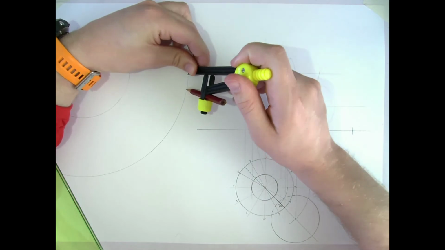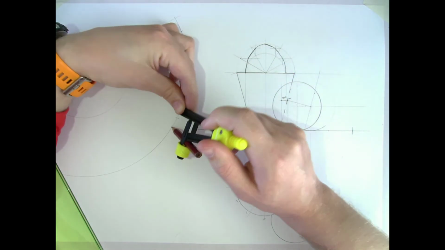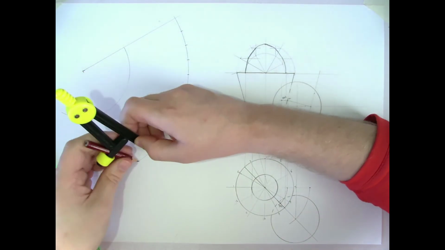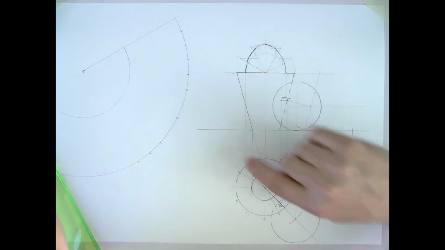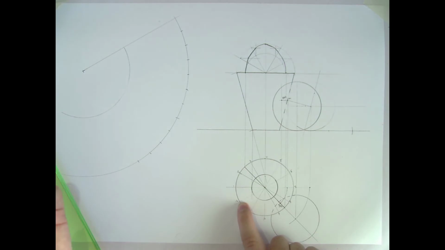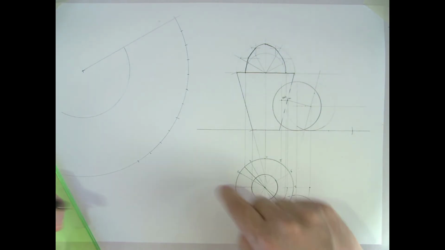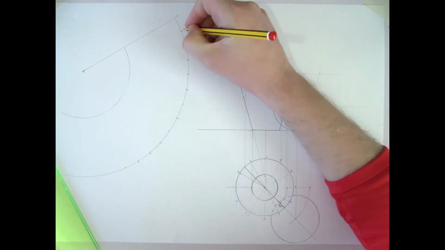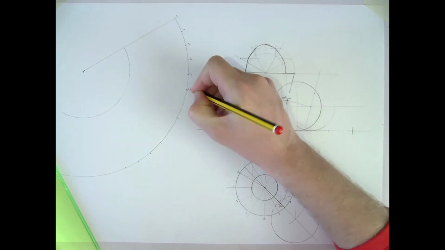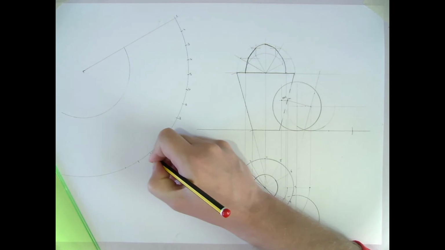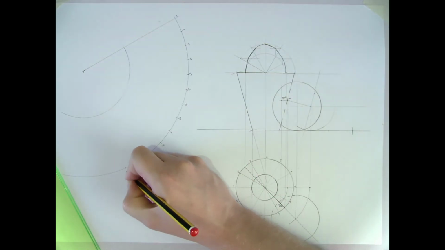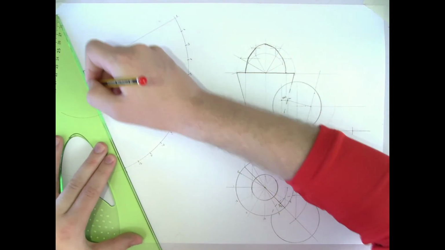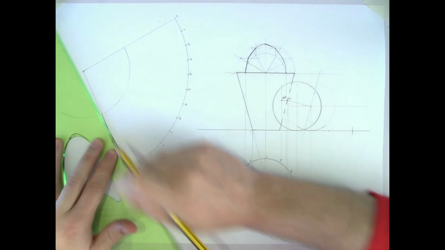5, 6, 7, 8, 9, 10, 11, and 12. Now that's 12, but 12 from 1 to 12 only takes me as far as this point here. I need to go back to 1, so I need an extra point here. So if I label this 1, 2, 3, 4, 5, 6, 7, 8, 9, 10, 11, 12, and then back to 1 again. You have to go back to the first point again. I can join this up here, and I can darken in my arcs.